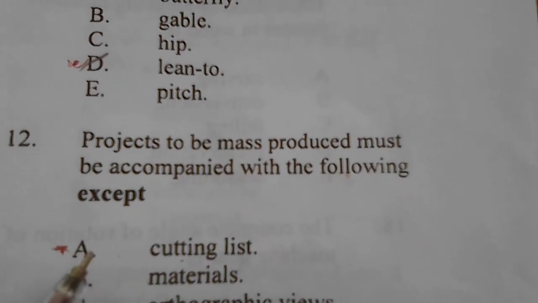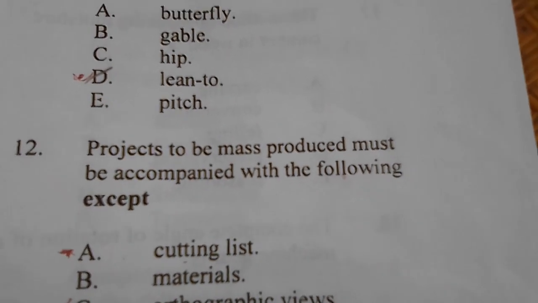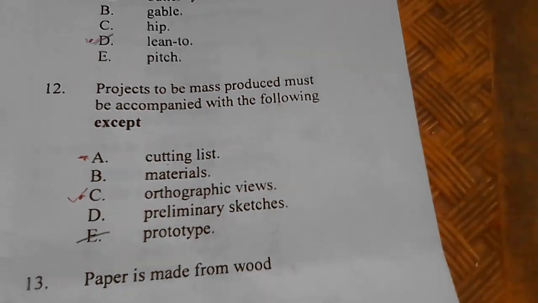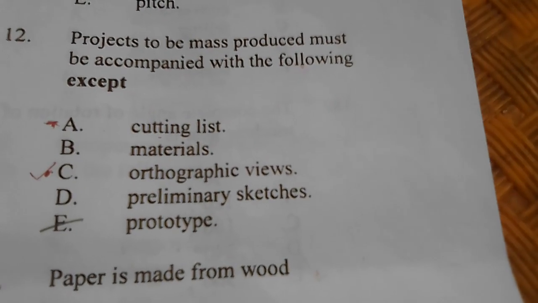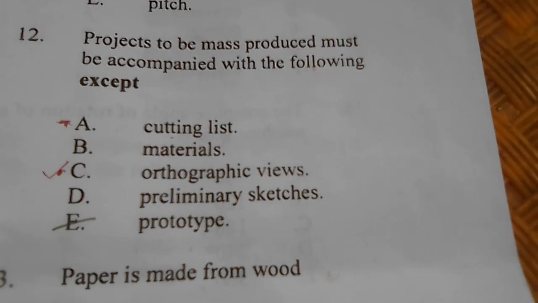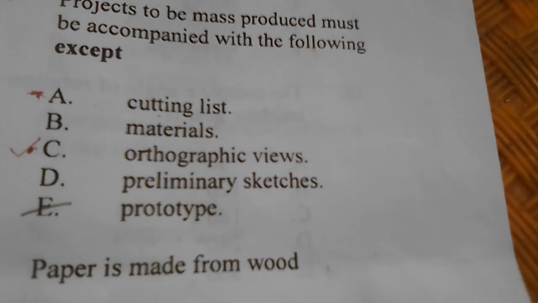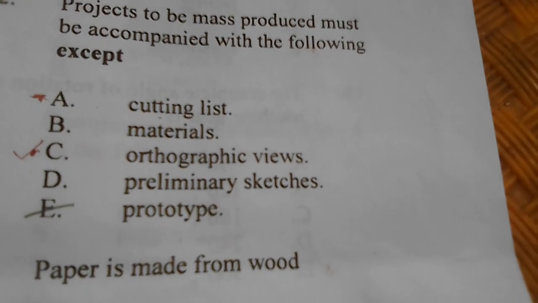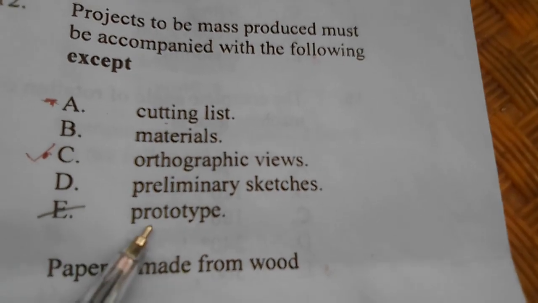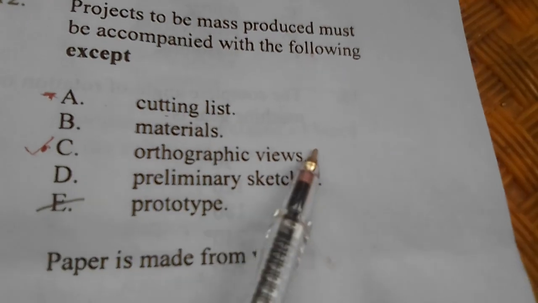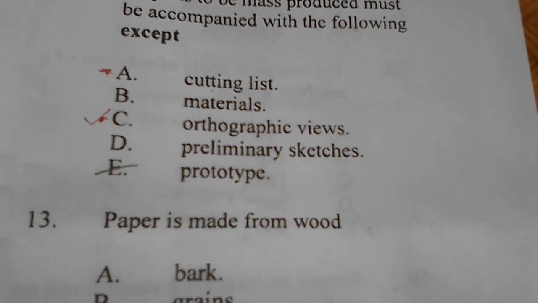Question 12. Projects to be mass produced must be accompanied with the following except. When you want to make a project and you want to make the quantity to be more, you want to make it a mass, so you need a cutting list whereby you put the list of your materials and so many other things. You need materials, you need preliminary tests to know how the project will be, and you need the prototype to see how the working functions of that project. So what is not among is orthographic views, because you may not really need it. Our option is C.